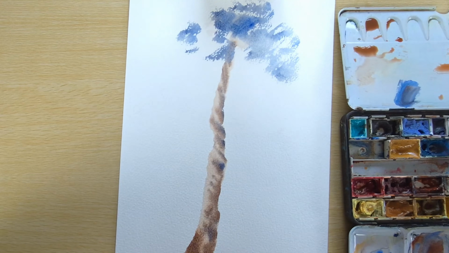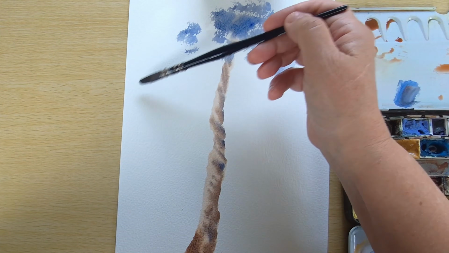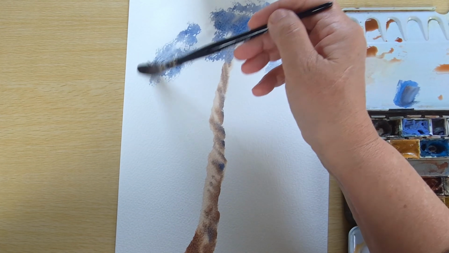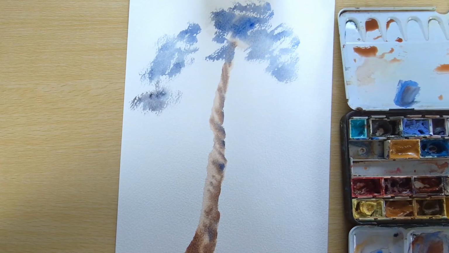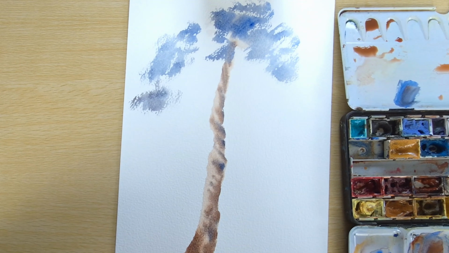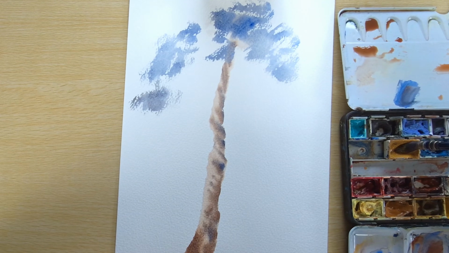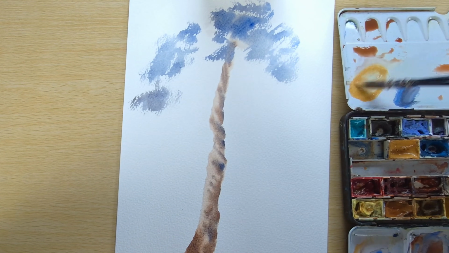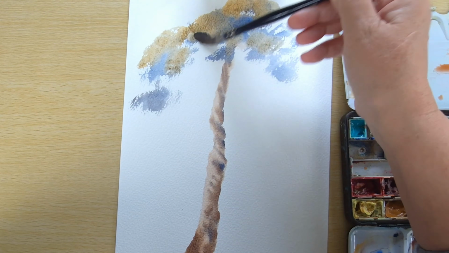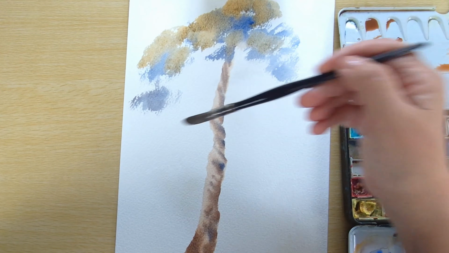And then there's another canopy over here. And another little one over here. Now quickly, while that's still wet, come in with the raw sienna, light, and put in the highlights of the foliage, like that.